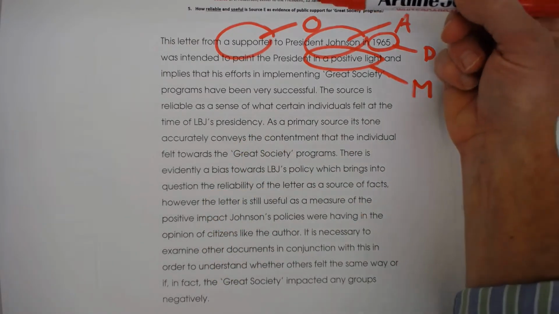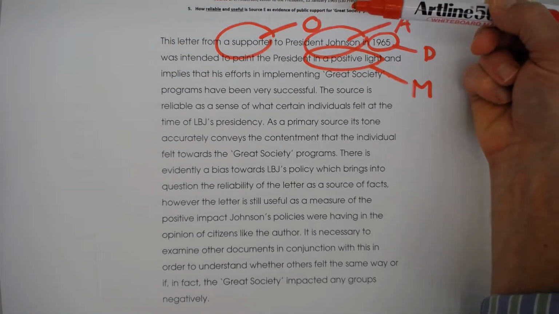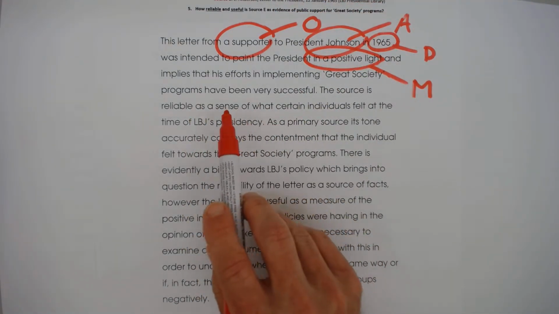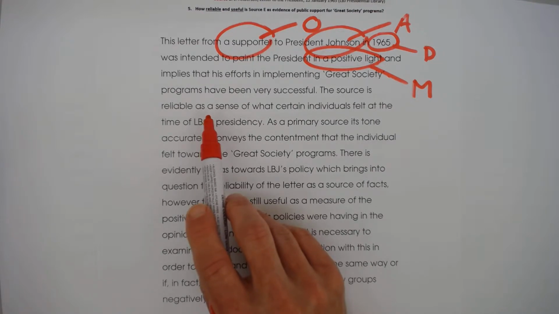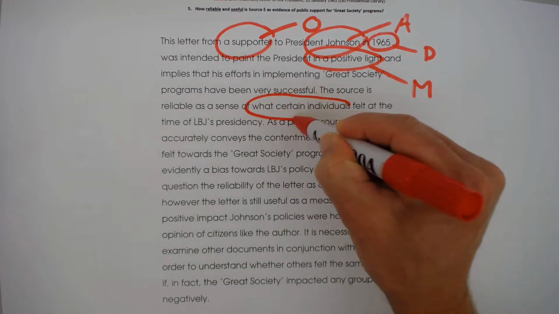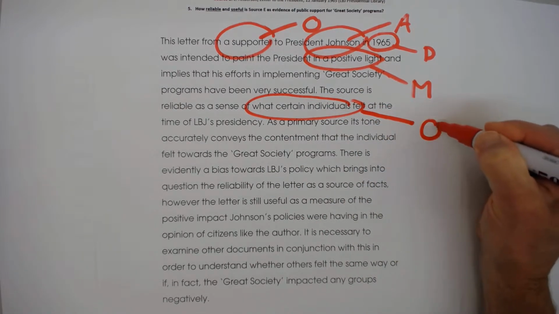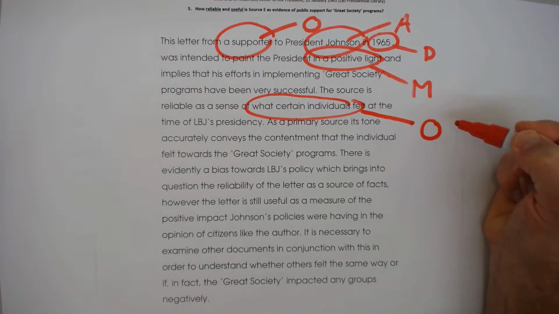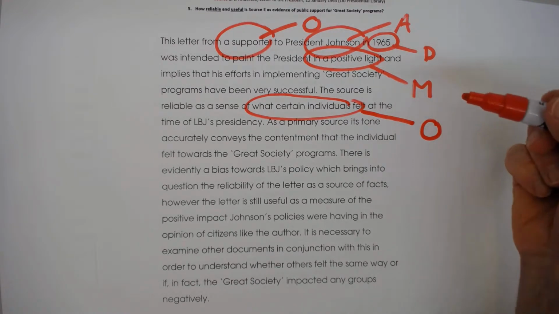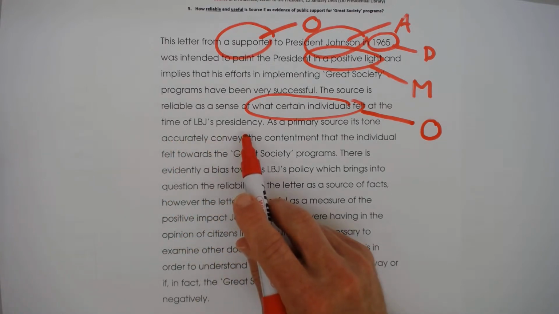Right, because the question is how reliable and useful is the source as evidence of public support, we need to begin answering the question quite early on. And it's saying that it's reliable as a sense of what certain individuals felt. So we know it's a reliable source of opinion, not necessarily of fact, although there's facts referred to in the letter as well, at the time of LBJ's presidency.